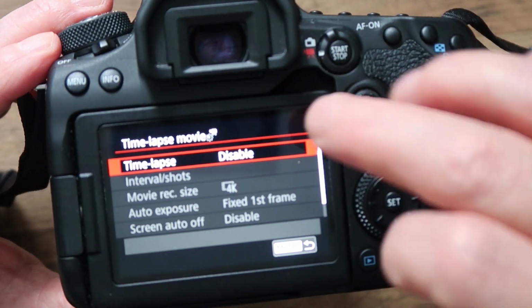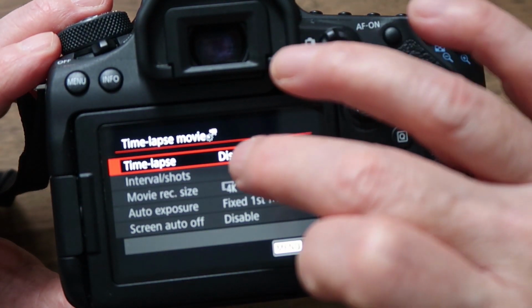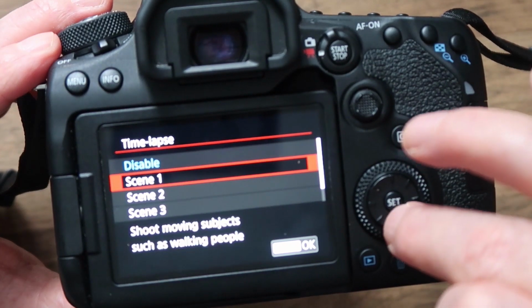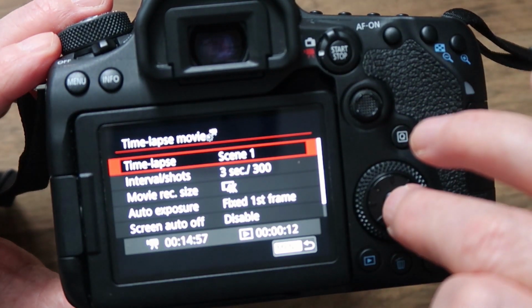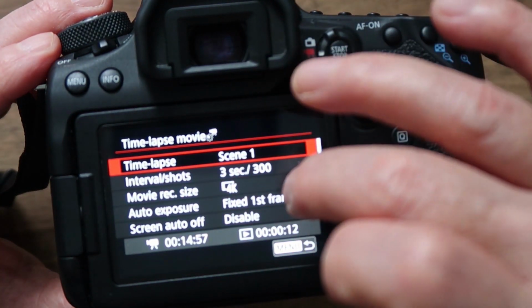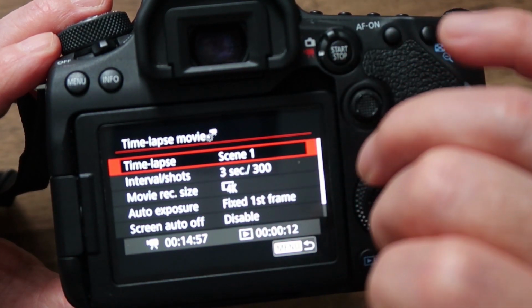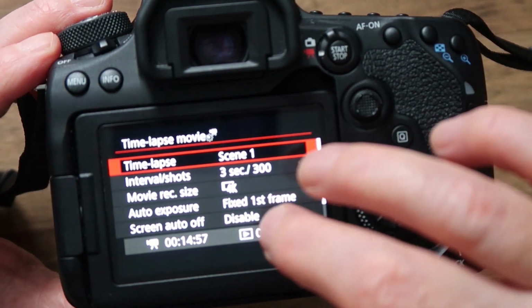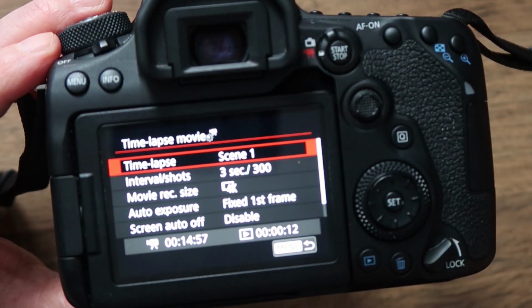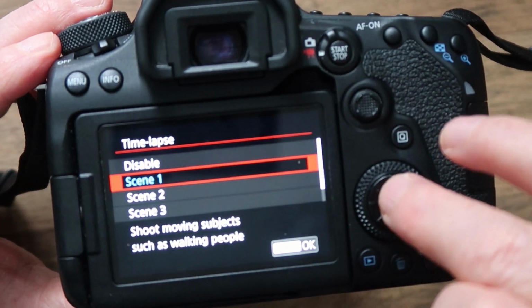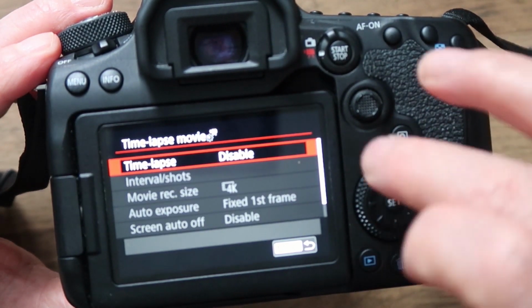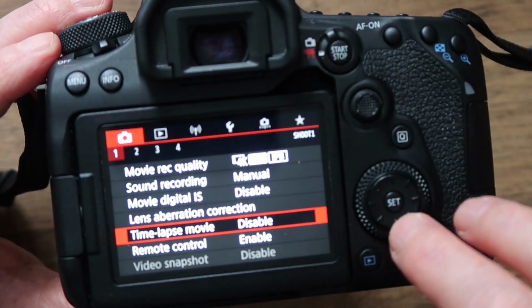But if you wanted to enable it, you can choose the interval, what movie size you wanted, the auto exposure if you wanted it fixed on the first frame. You can do those settings. So I'm just going to disable it because I'm not doing any time lapses at the moment.